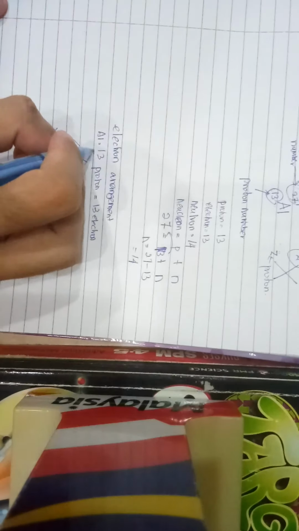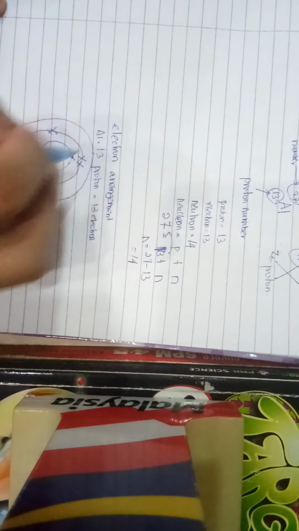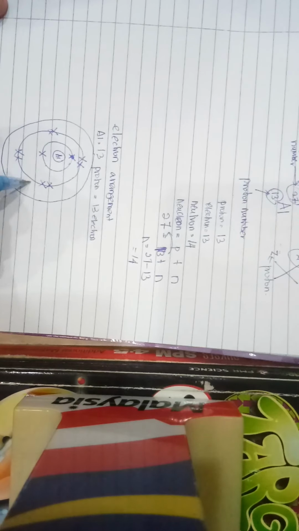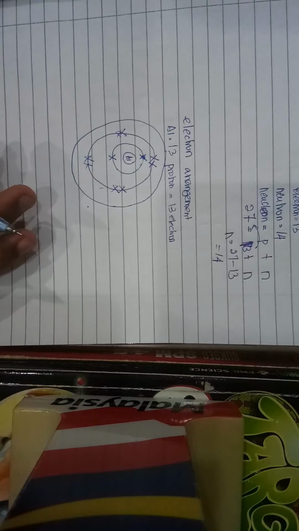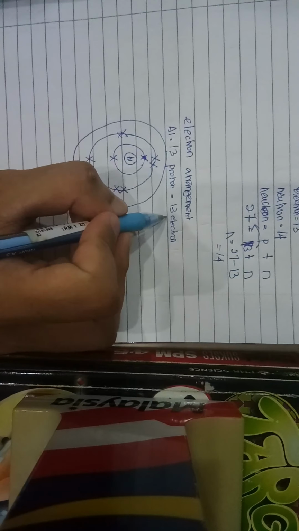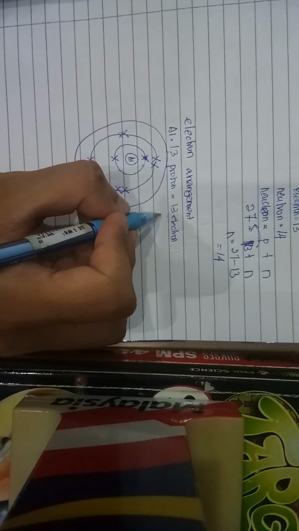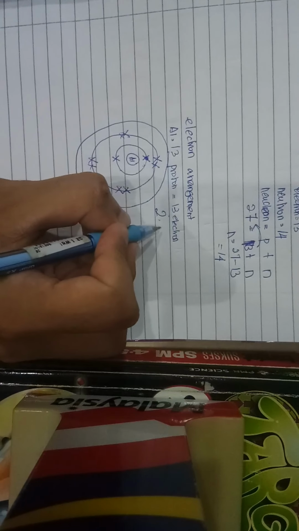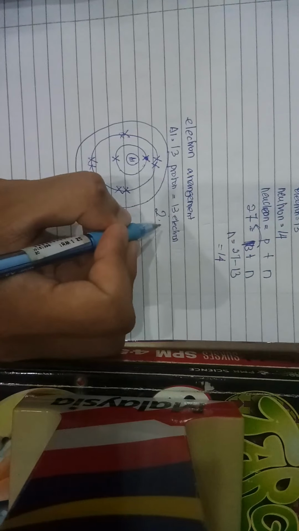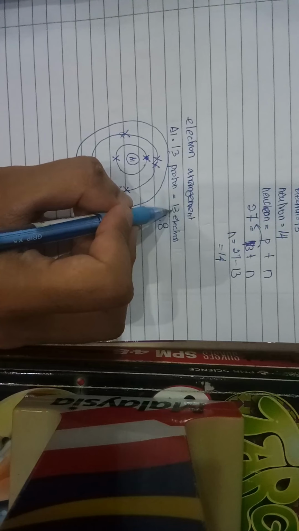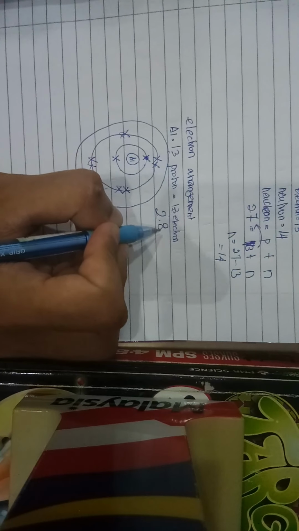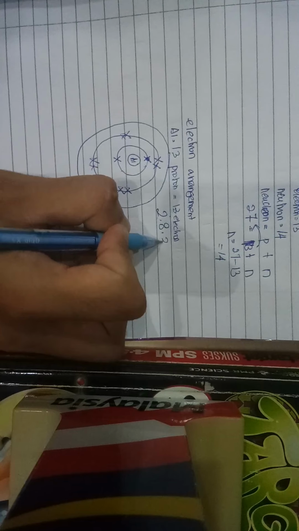And the third shell also can have 8. So only the first shell can have 2 electrons. The second and third shells will have 8 electrons. What you need to understand here is the arrangement for aluminium. Aluminium has 13 electrons. How do you arrange them? In the first shell you can only put 2. In the second shell the maximum is 8. You already have 10, but you have 3 more because aluminium has 13. 13 minus 10, you have 3 more. So another 3 you put at the third shell.